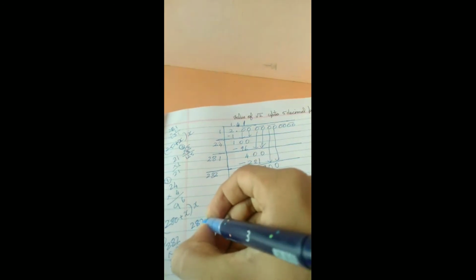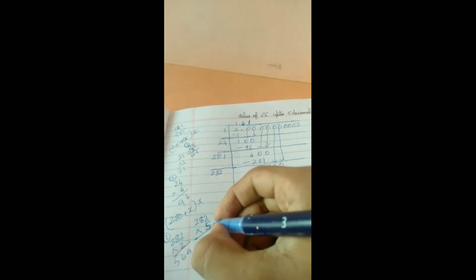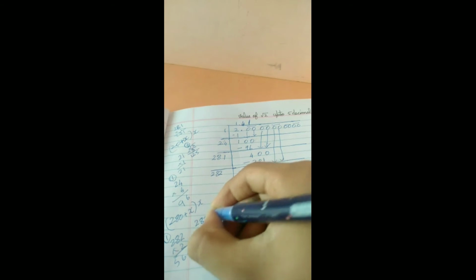So 281 plus 1, 282 into something is near to 11,900. First we go with 5, because the zeros are at the last. We can take 5 first, simply for our convenience, so we can find the nearest value. 2825 into 5 is 14,125, which is far from 11,900.